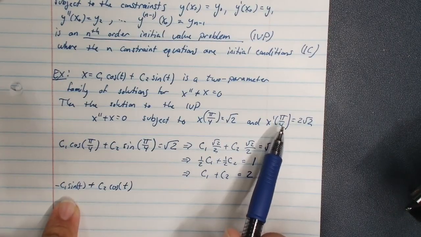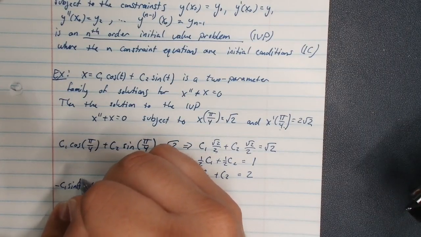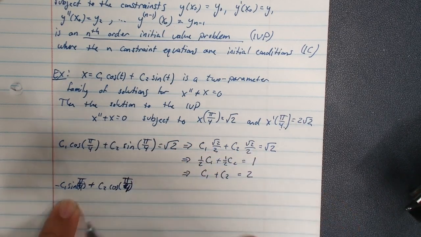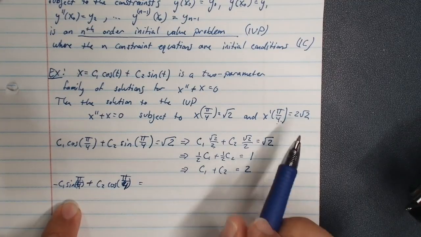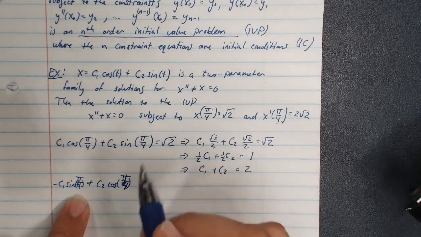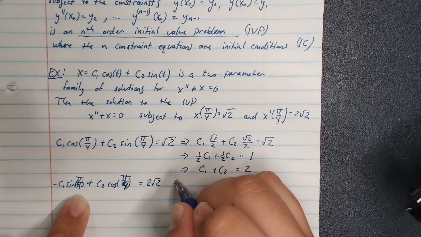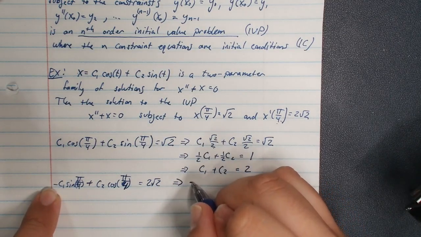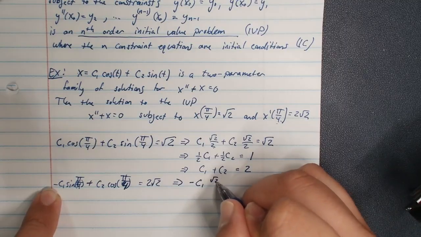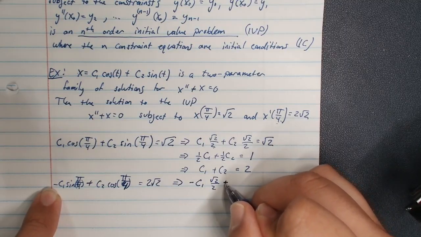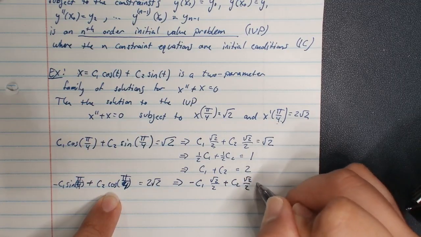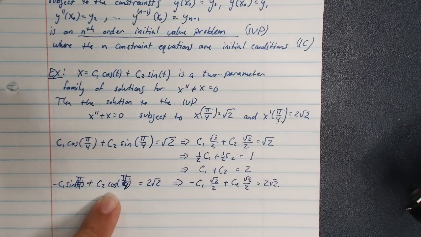But we're supposed to take x prime at pi over 4. Okay, so let's plug that in, pi over 4. And same thing here, pi over 4. And that's supposed to equal, when we do that substitution, 2 root 2. Again, these are both going to be root 2 over 2, except now that one's got a negative. That's going to be negative C1 root 2 over 2, plus, and that one's still a positive, C2 times root 2 over 2, and that's equal to 2 root 2.